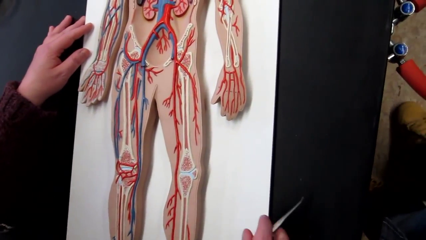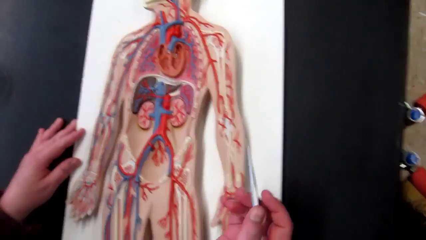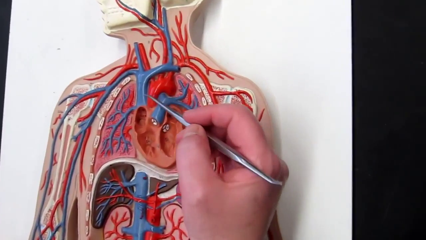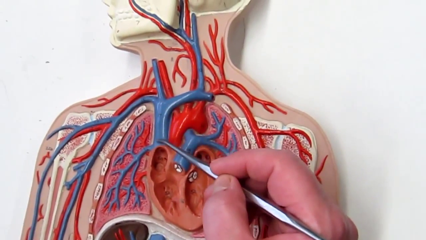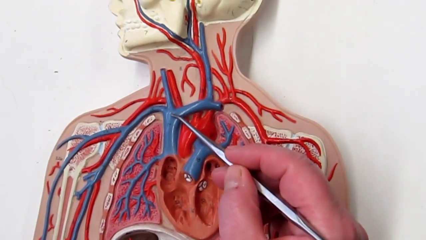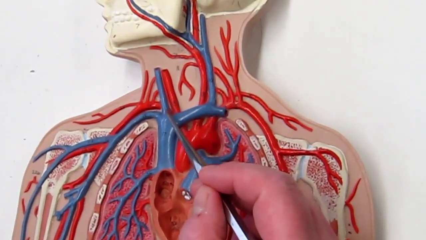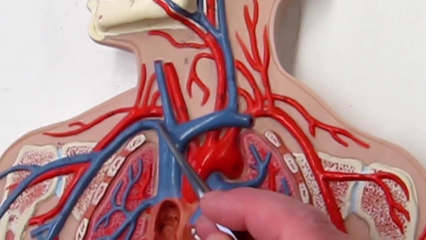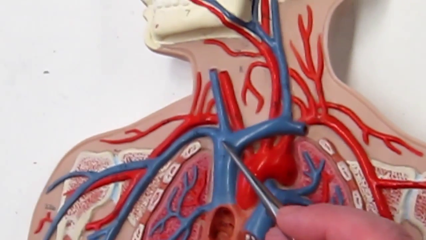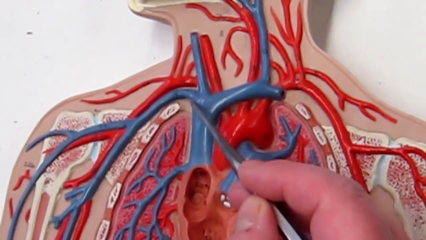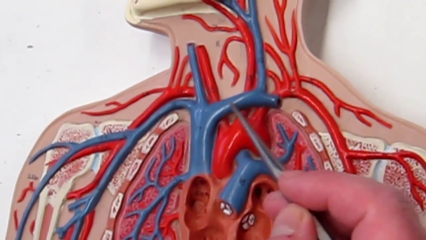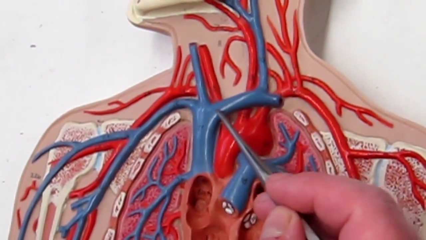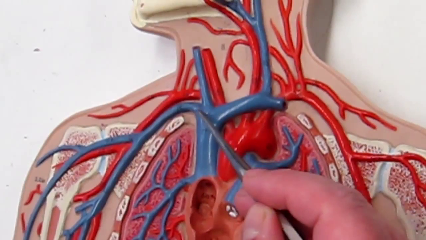again, we'll start from the heart. Okay, so we have the superior vena cava here, and this isn't the best representation, but they're trying to show you that there's one part of a Y here and another part of the Y that are both leading into the superior vena cava, and these are the brachiocephalic veins.